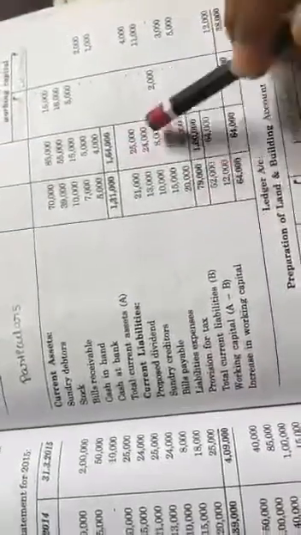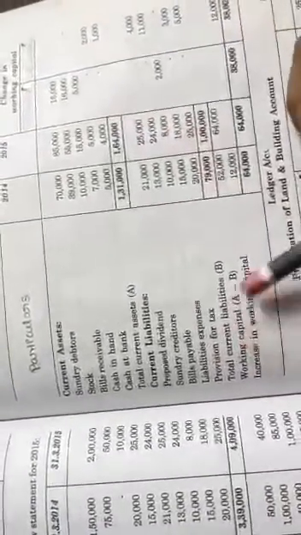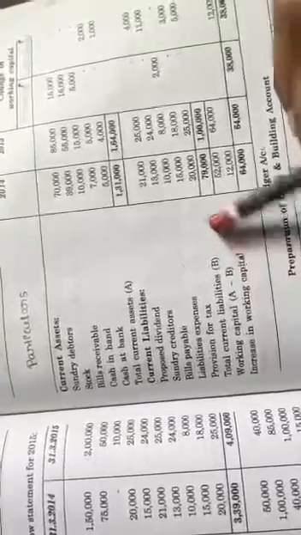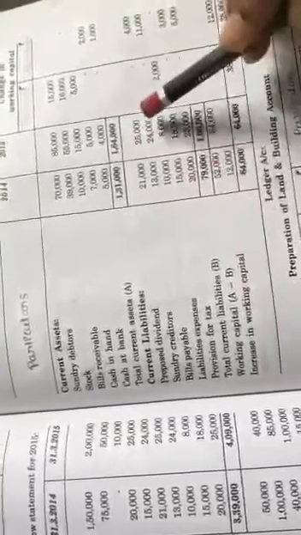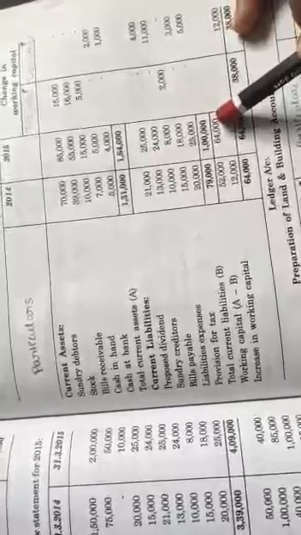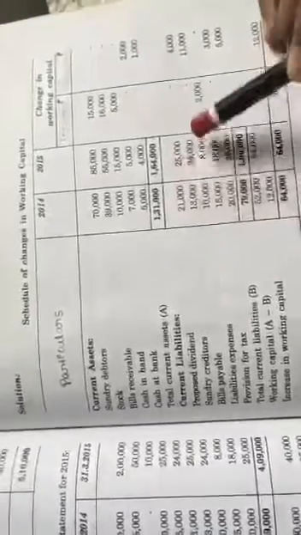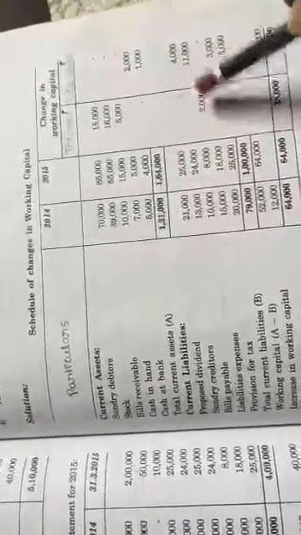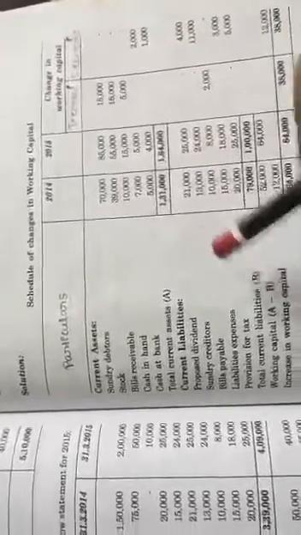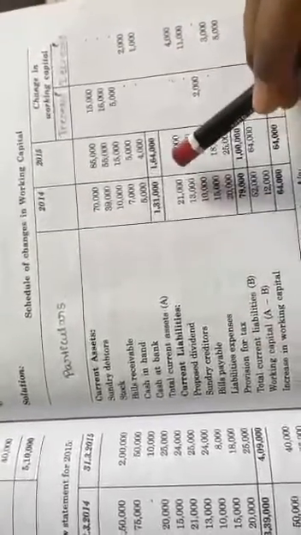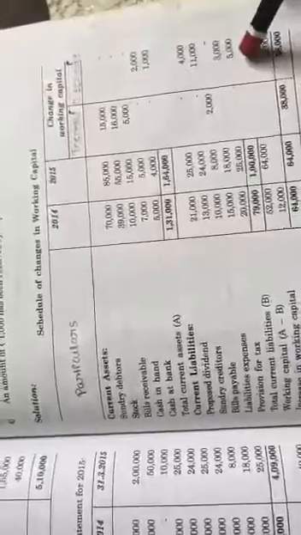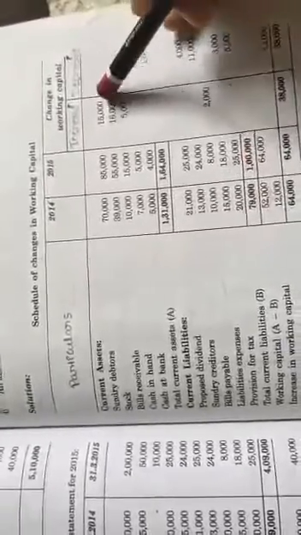Next, make a total of these two, that is total current liabilities. We are considering it as B. So total of this will be 79,000, total of this will be 1 lakh. Now we have to find out the difference, whether it is an increase or decrease in working capital. See, if current liabilities are increasing, that means a decrease of working capital. If it is decreasing, it means an increase of working capital.